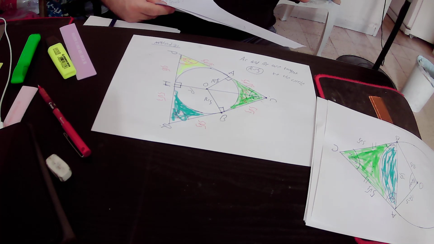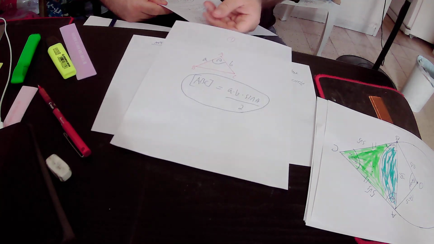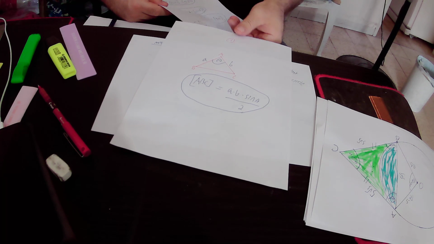We note that the area of this triangle equals a times b times sine theta over 2.